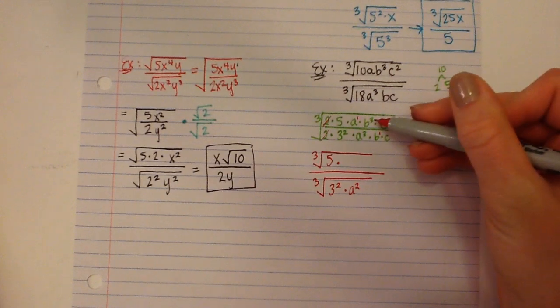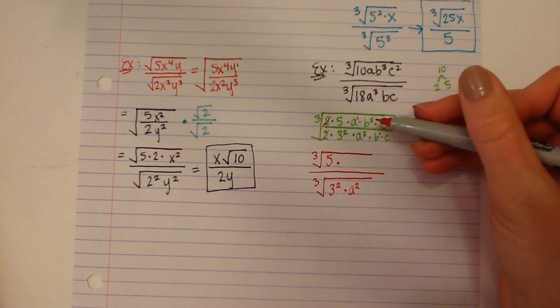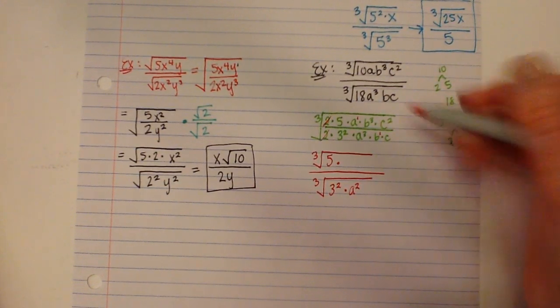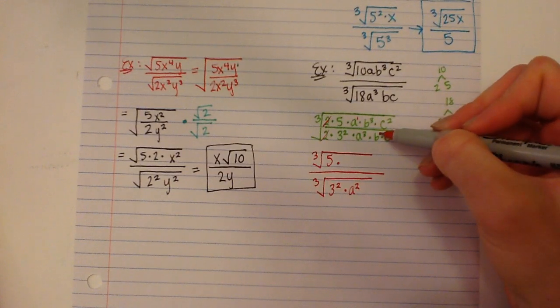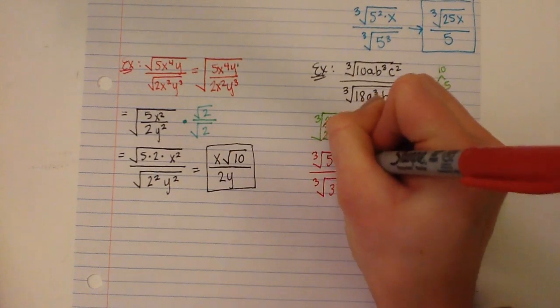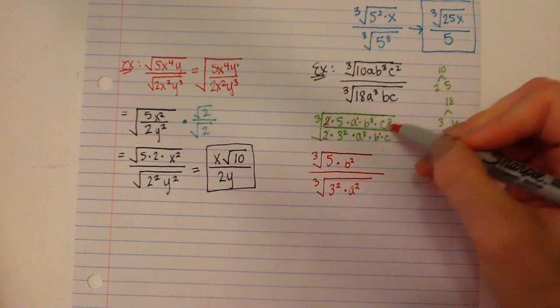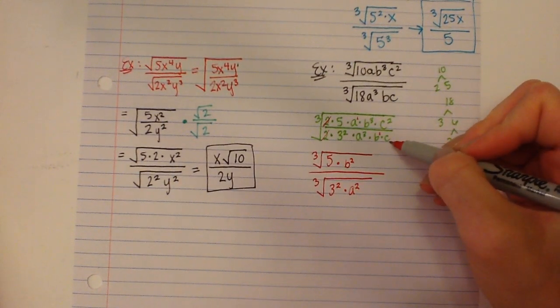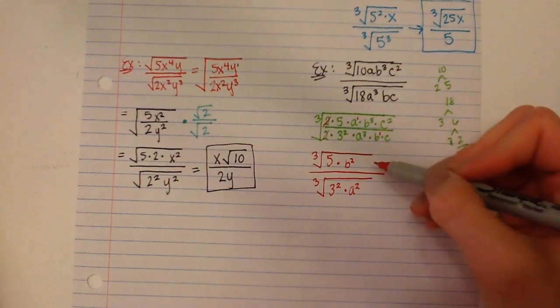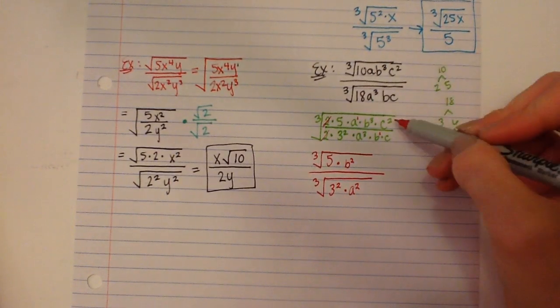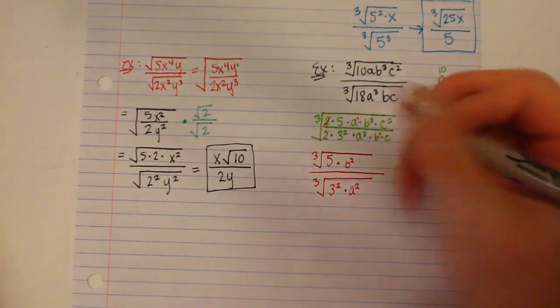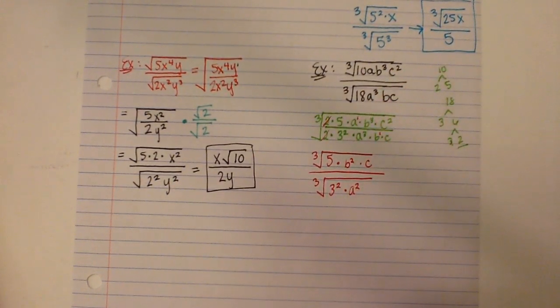Well, 3 is bigger, which is in the numerator, so that's where my answer is going to end up. So 3 minus 1 is 2, so we're going to have b squared. We have c squared divided by c. I'm starting in the numerator, so my answer is going to be in the numerator. 2 minus 1 is 1, so we're left with times c.